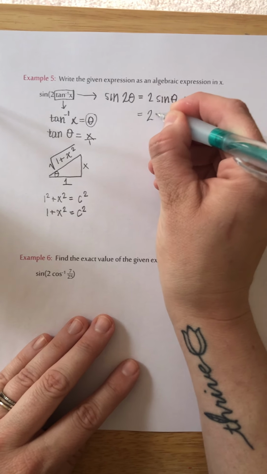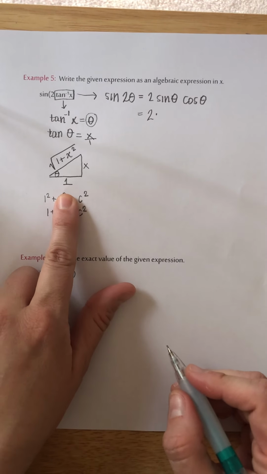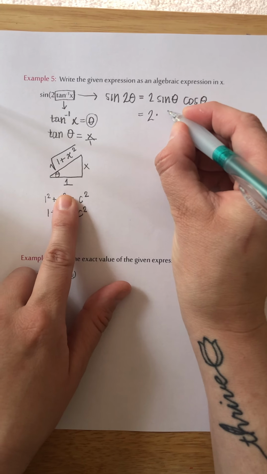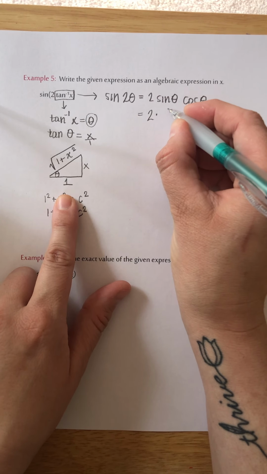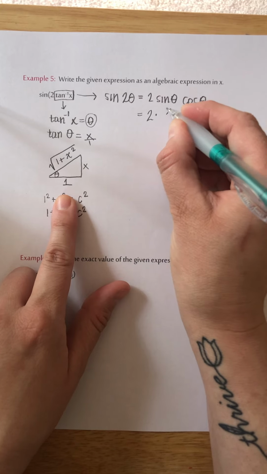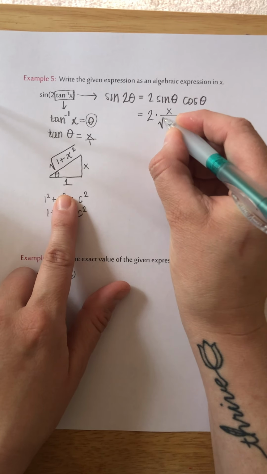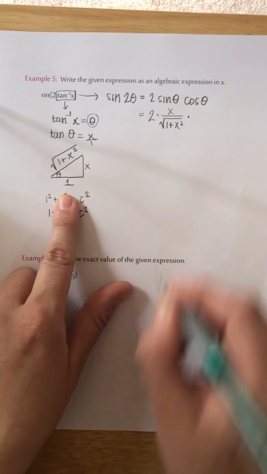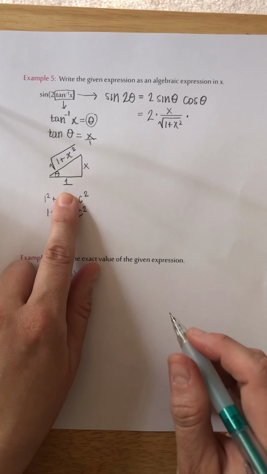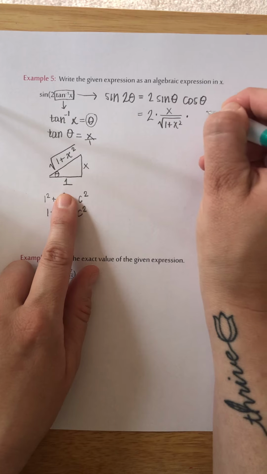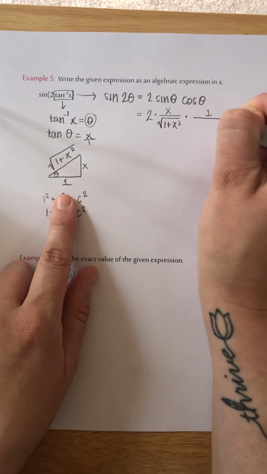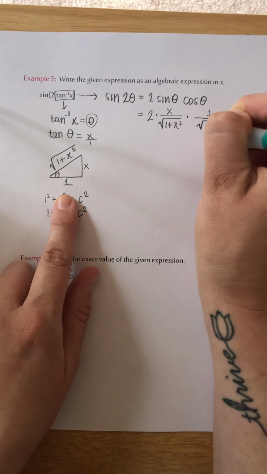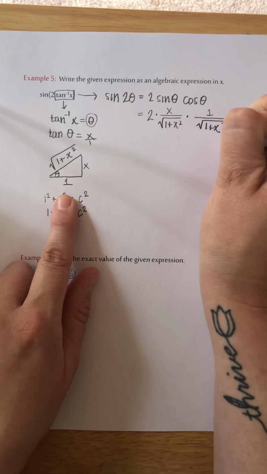So we have 2 times, let's go to the picture. What would sine of theta be? That would be opposite over hypotenuse. So we would have x over the square root of 1 plus x squared. Now we're going to multiply that times cosine of theta. Cosine is adjacent over hypotenuse, so we're going to have 1 over the square root of 1 plus x squared.